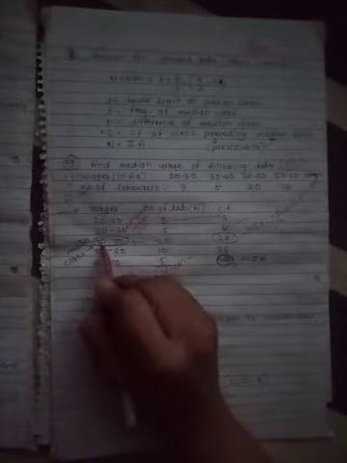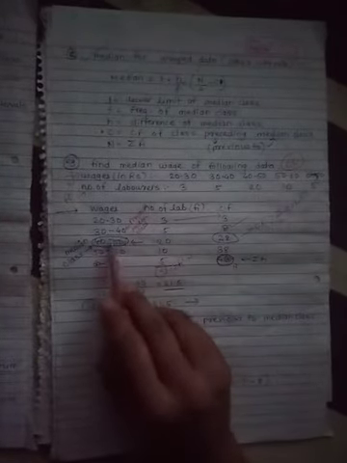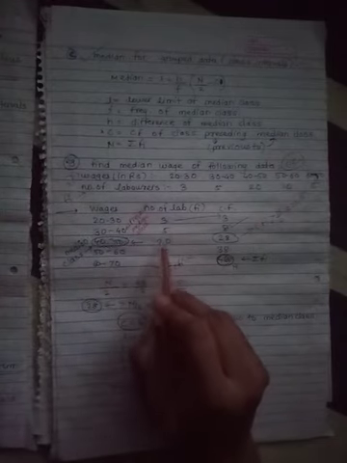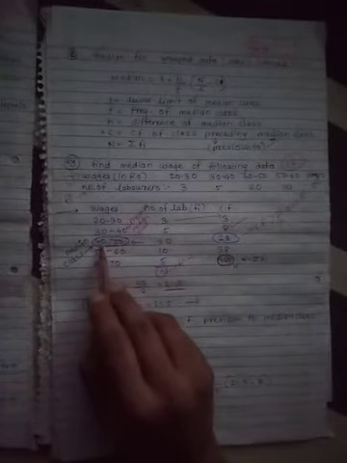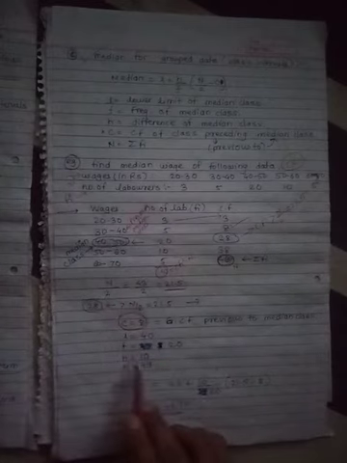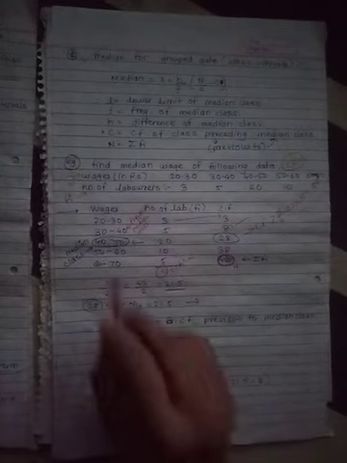L is equal to lower limit of median class. So 40 is your lower limit of median class. So L equal to 40. Then f is the frequency of median class. So this is the 40 to 50 median class, frequency is 20. So f value is 20. Then h is equal to difference of median class, that is, the difference is 50 minus 40 is 10. So h is equal to 10.